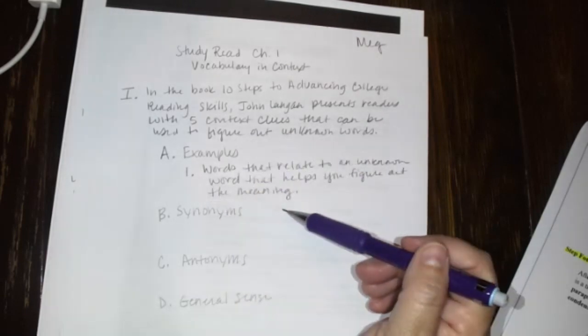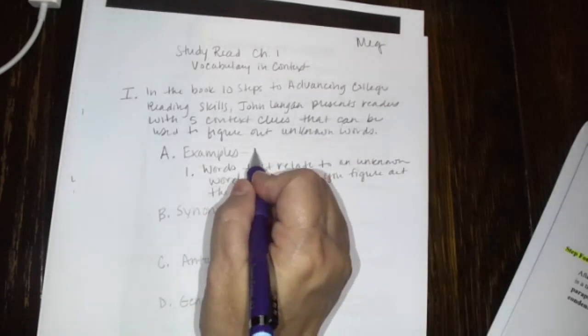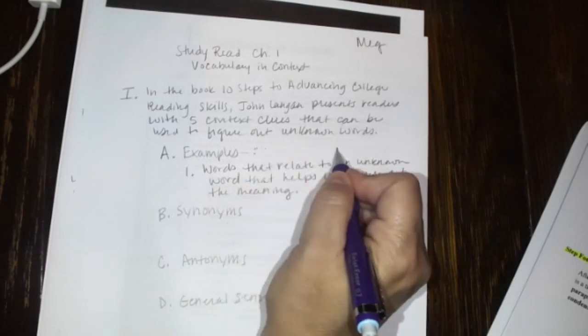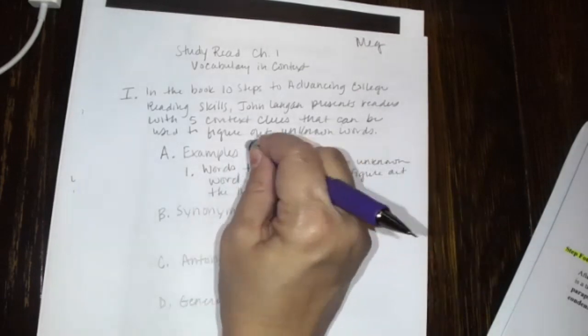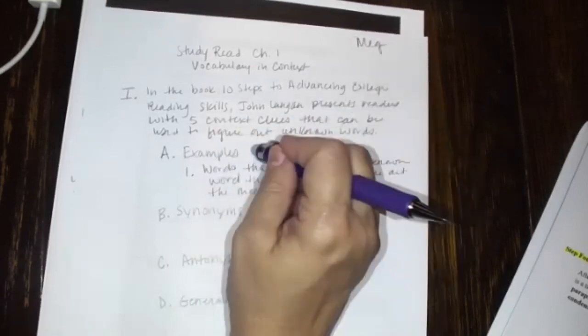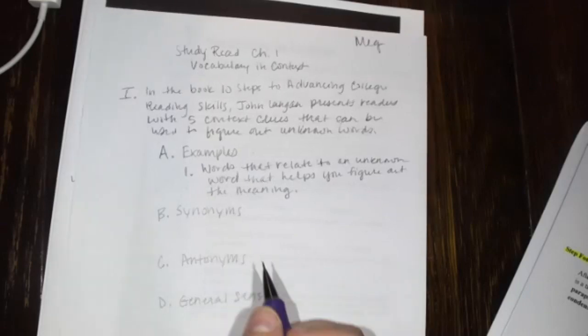So you can do it this way, or you could just put a dash or a colon and explain it here as well. Either way works. Now, for our purposes today, since I started it this way, I am going to use a minor detail to define each of these things.